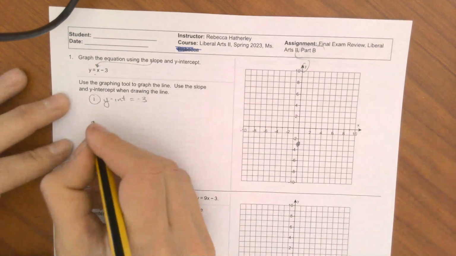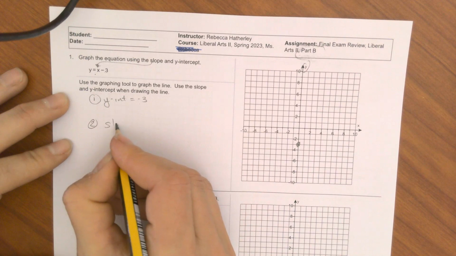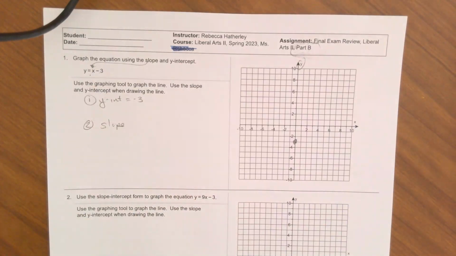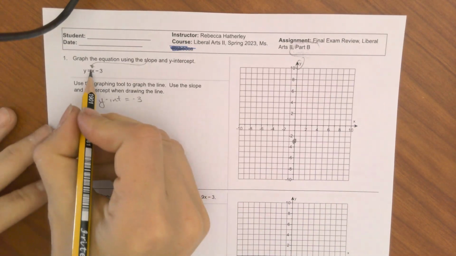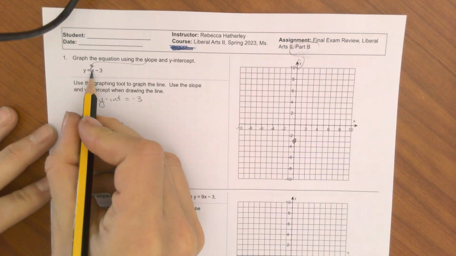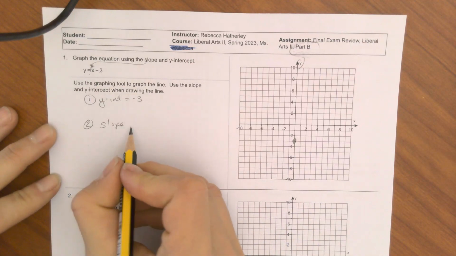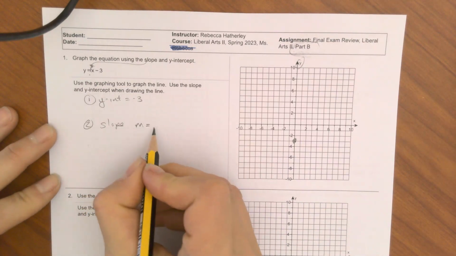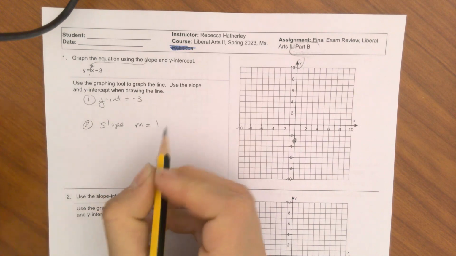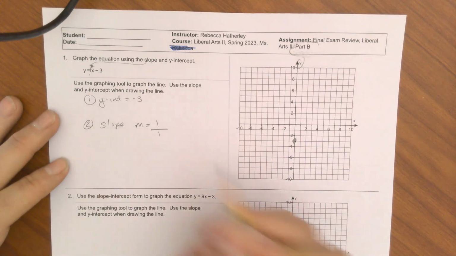Now step two, my slope. My slope is, well, there is no number in front of the x, so we just put a 1. If there's no number in front of the x, it means there's a 1 hiding. So my slope, which is m, equals 1, but we have to have it as a fraction, so we just put it over 1.